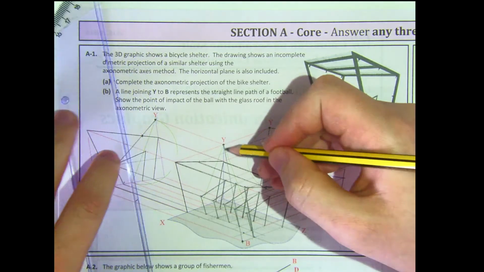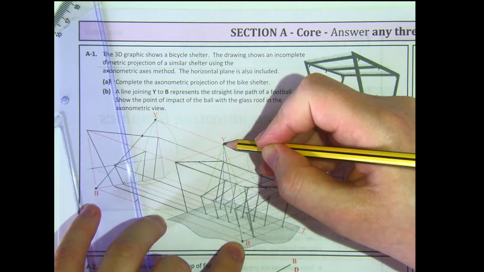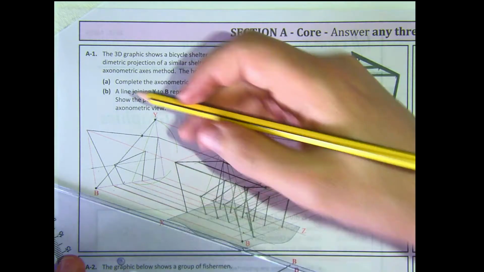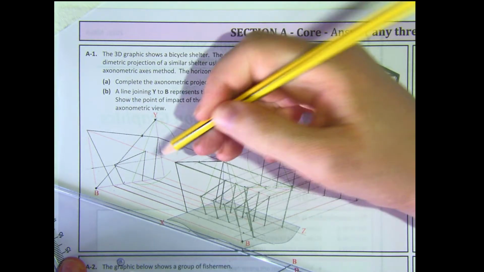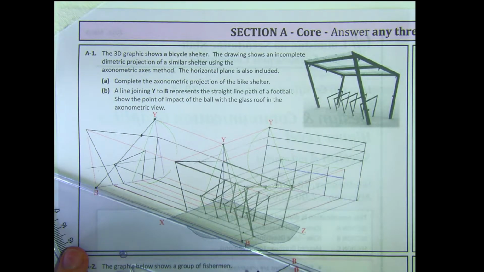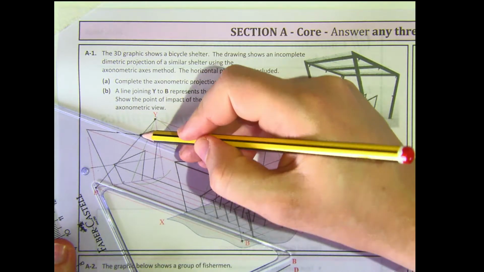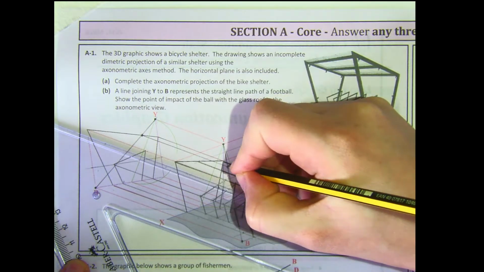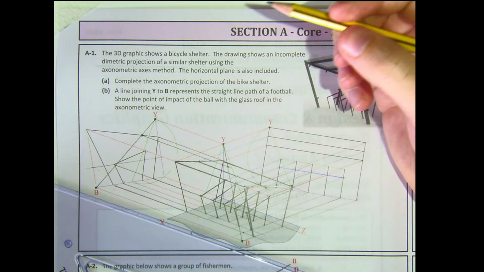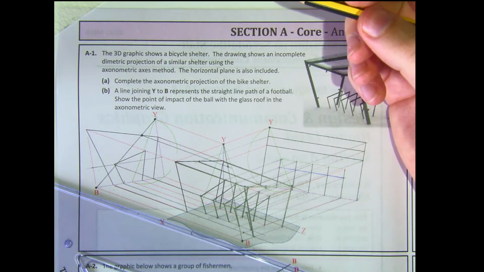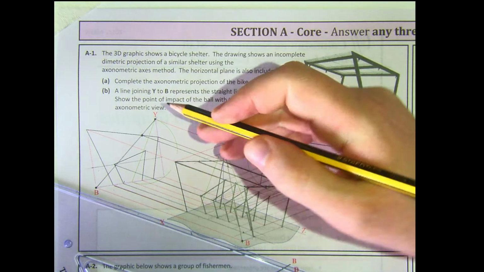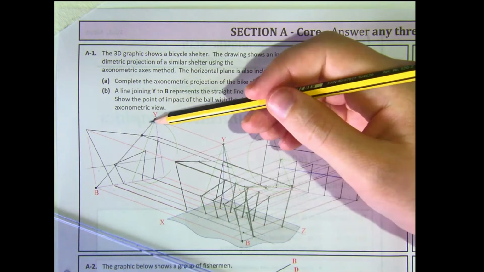So again, joining Y to B up here in the axonometric view, Y to B down here. So we can see this line Y to B here. Where this point intersects that line, it's the same point on the same line. So taking this point, finding that on the same line down here, that point there is the point where it intersects.